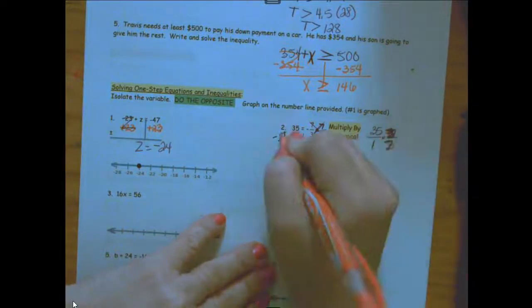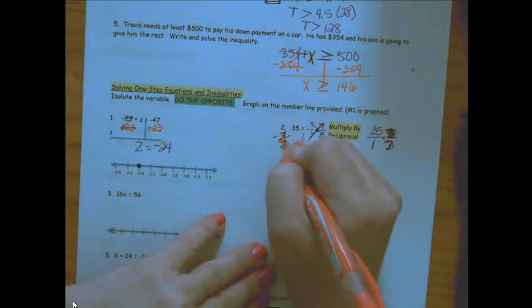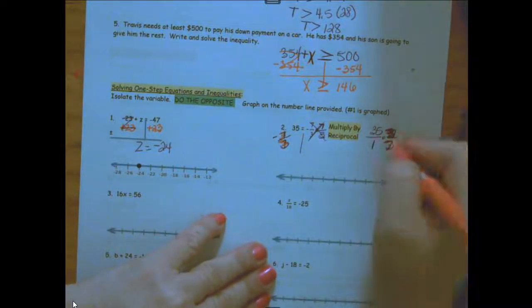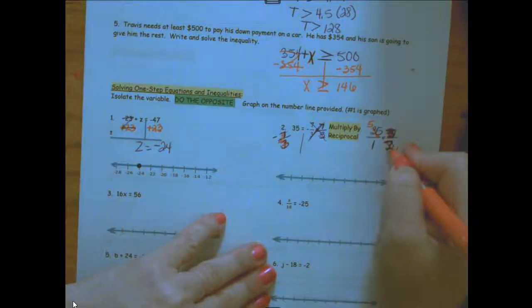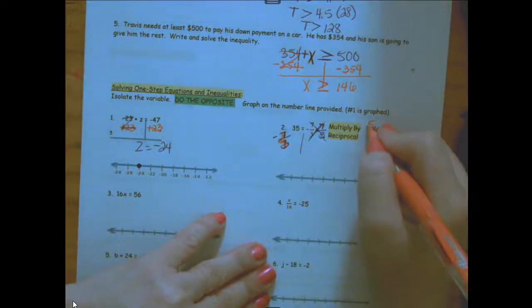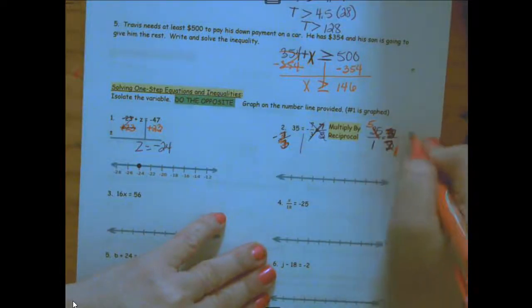I'm cross multiplying. 7 will go into 7 one time. 7 will go into 35 5 times. So I have 5 times 3 is 15 over 1.